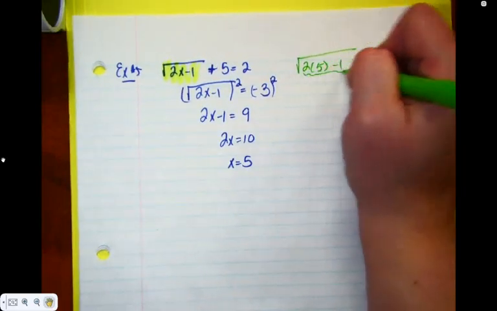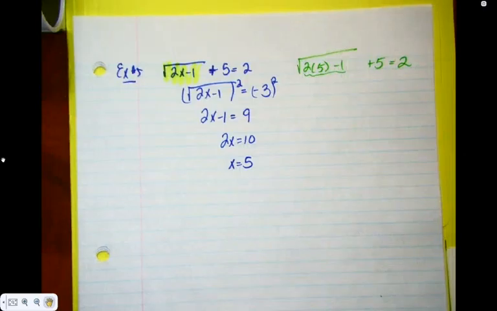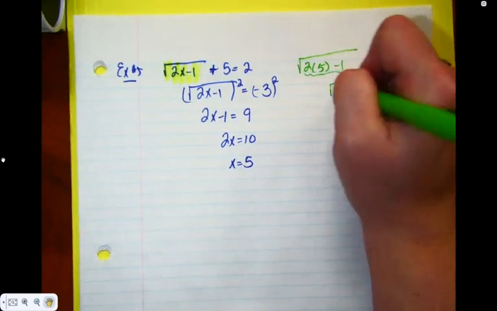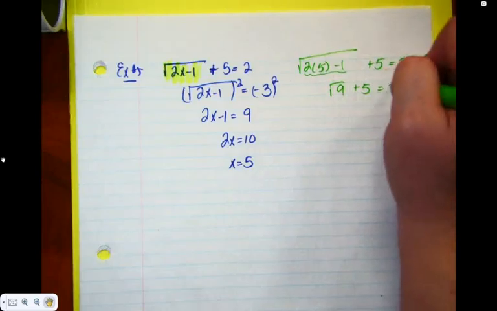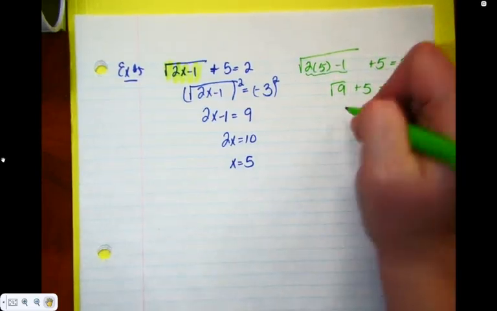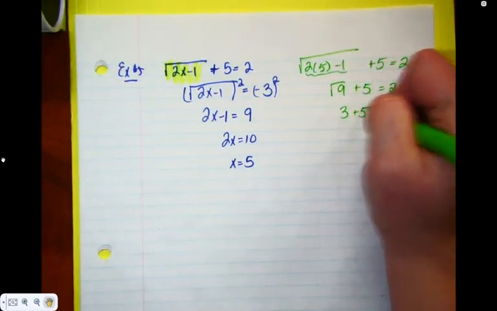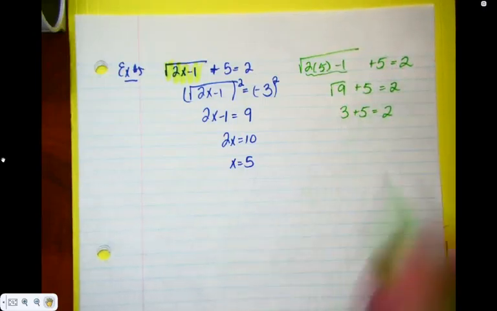I'm going to do under the root first, so 2 times 5 minus 1. Square root of 9. Three plus 5.